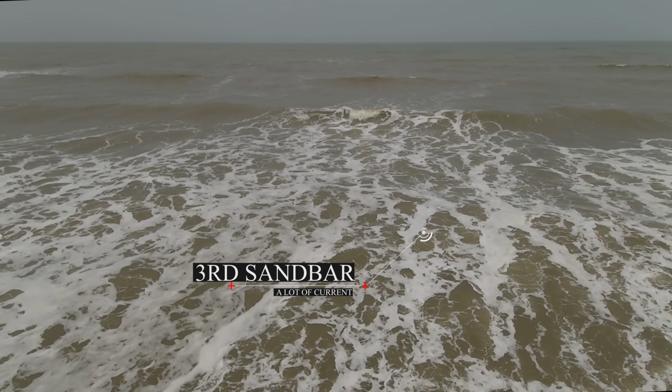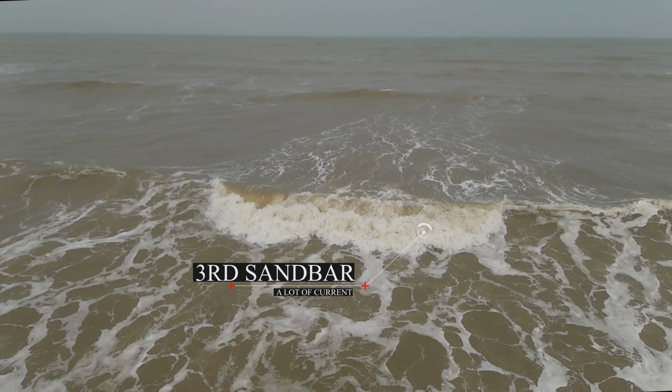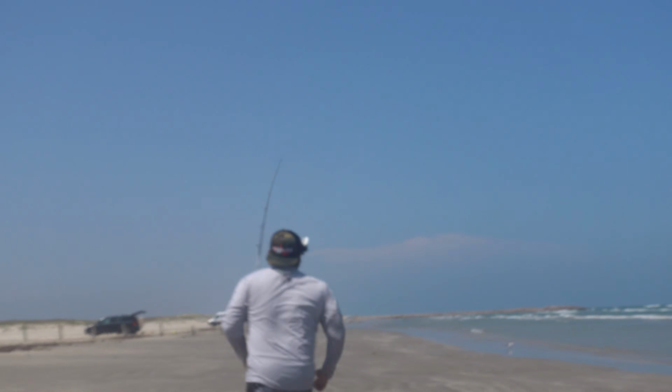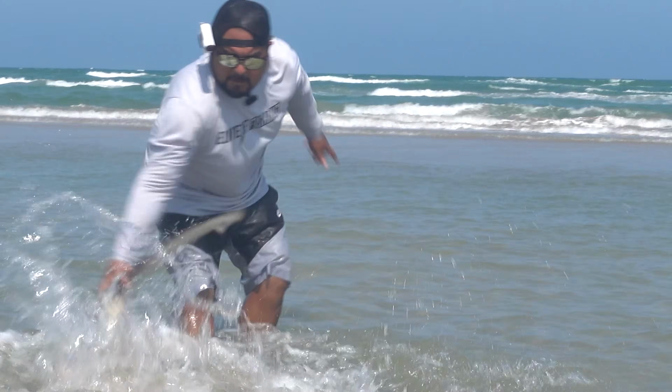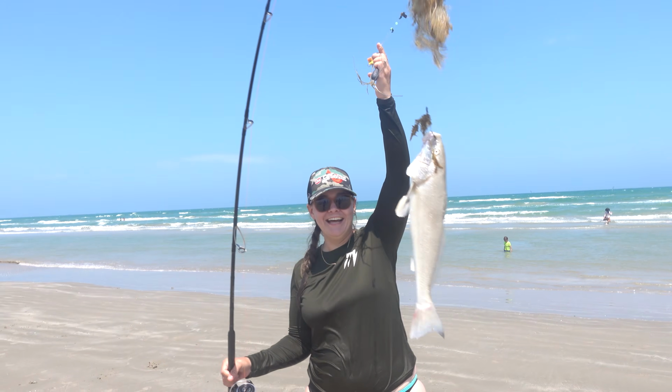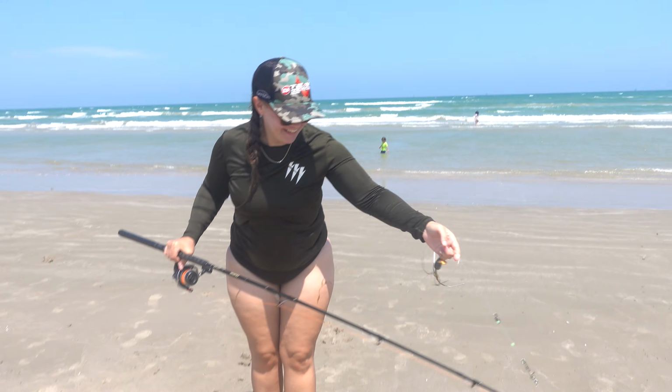If the wind is blowing over 10, forget it. Actually, just forget going to the third sandbar. You don't need to do all that. I have said, oh man, this is how I'm gonna go. This is how I'm gonna die 4 times while surf fishing. 3 out of those 4 times were me getting to the third sandbar being foolish.